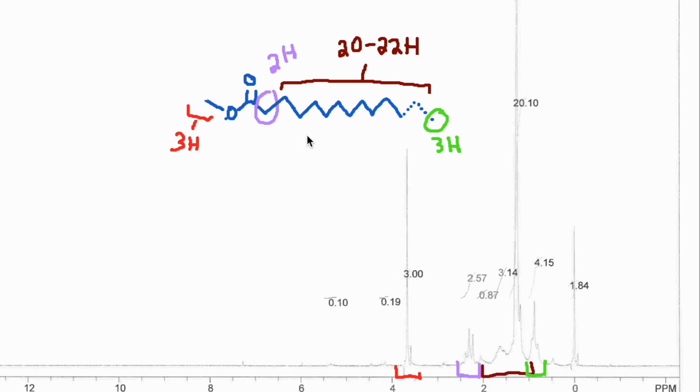If 100% of it had an alkene, you would expect 2 alkene protons, but we see a very small amount because only about 6% of this biodiesel has an alkene, less than 10%. At 10%, you'd expect an integration of 0.2. An integration of 0.1 shows that it's about 5% that has an alkene in the fatty acid.